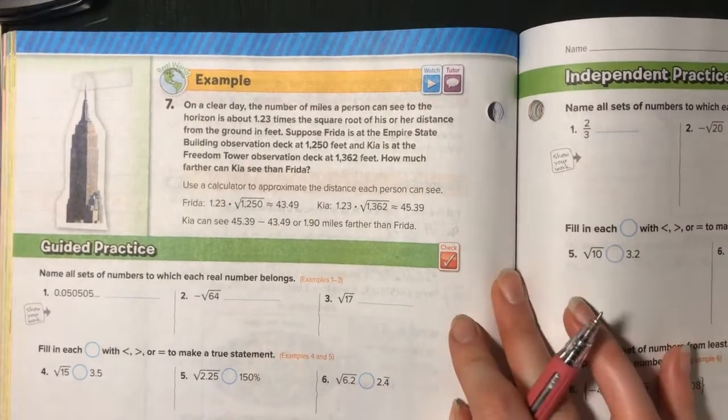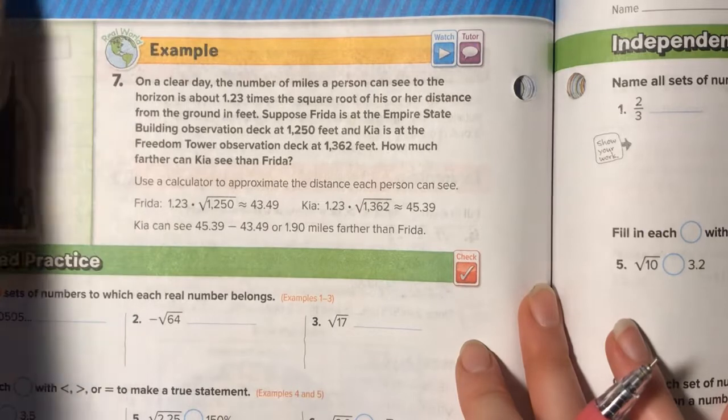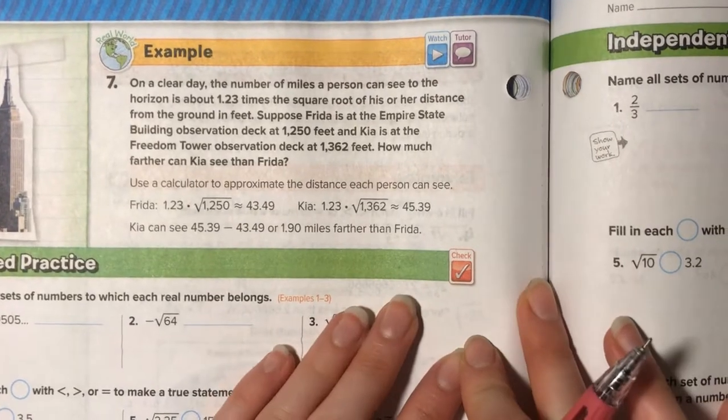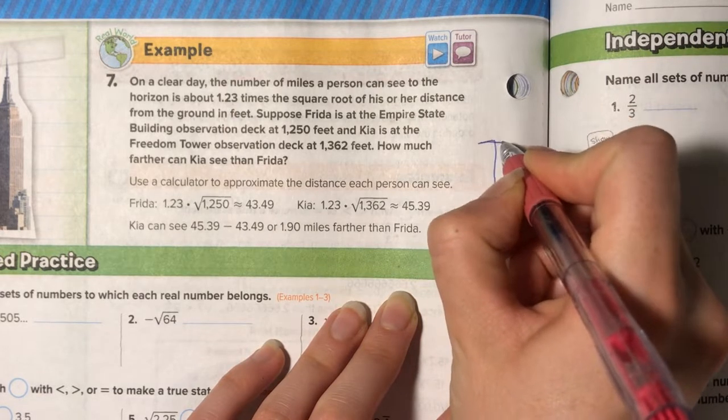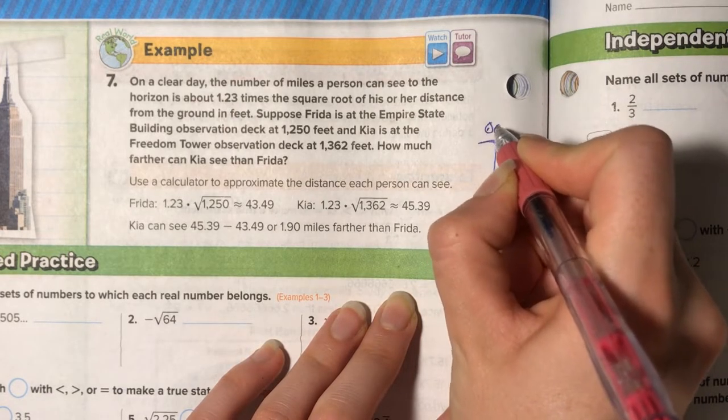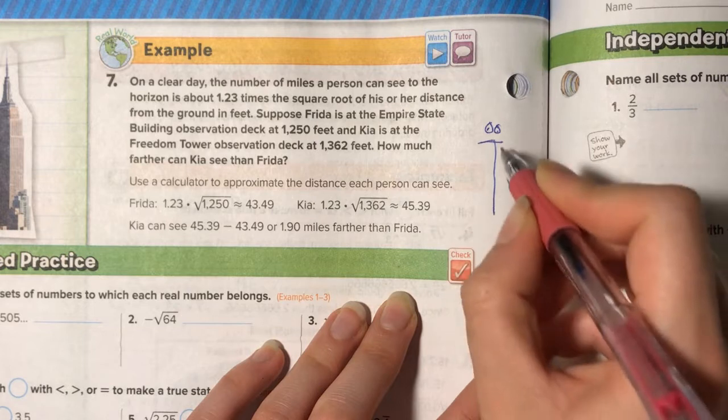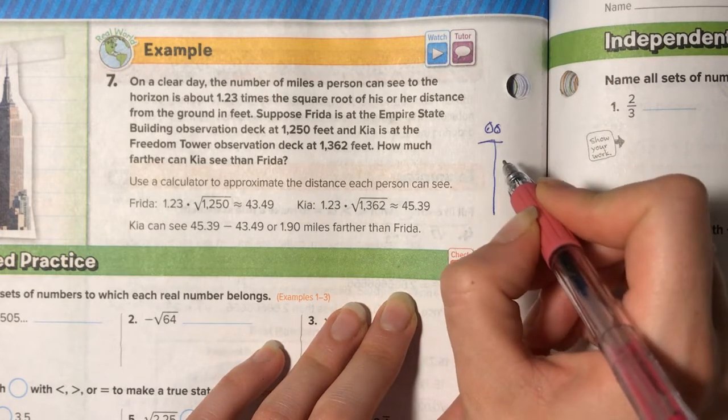On a clear day, the number of miles a person can see to the horizon is about 1.23 times the square root of his or her distance from the ground. So you're up there looking out. This is your distance from the ground, right?